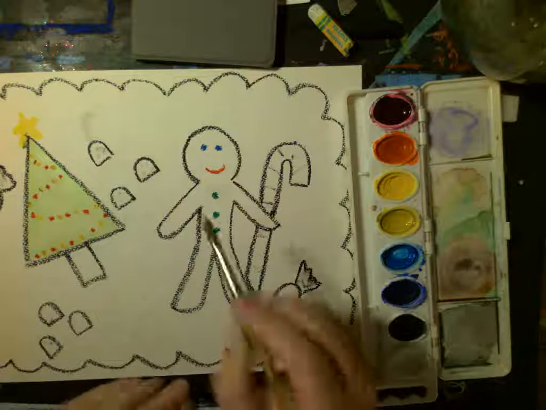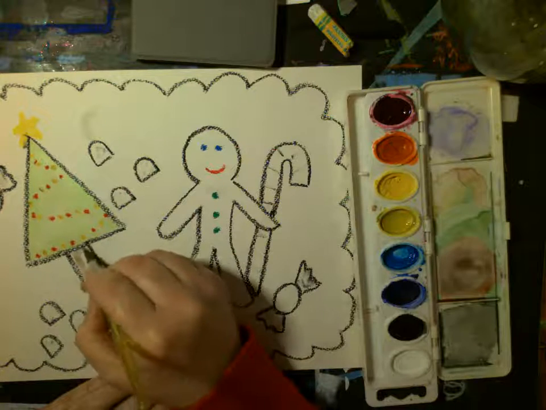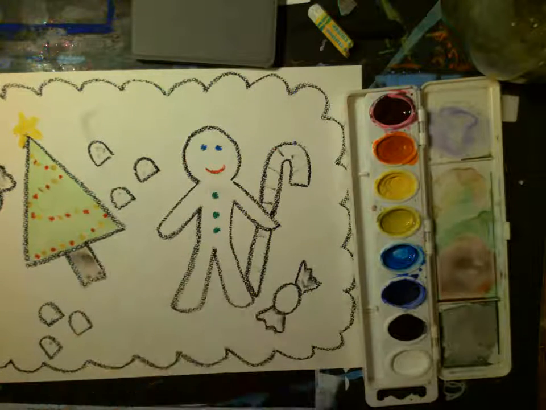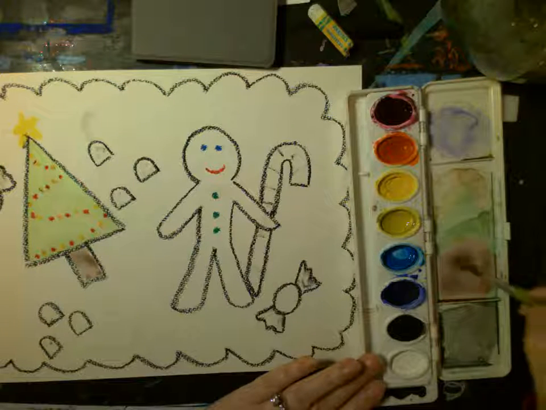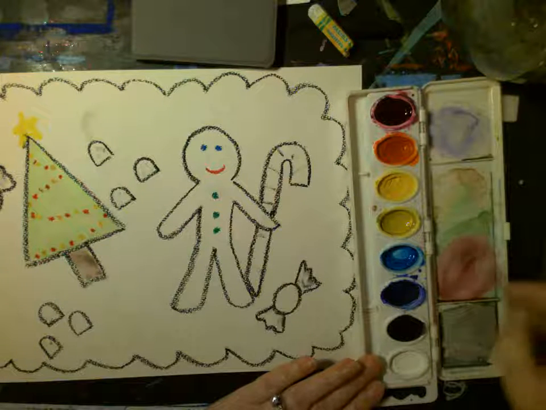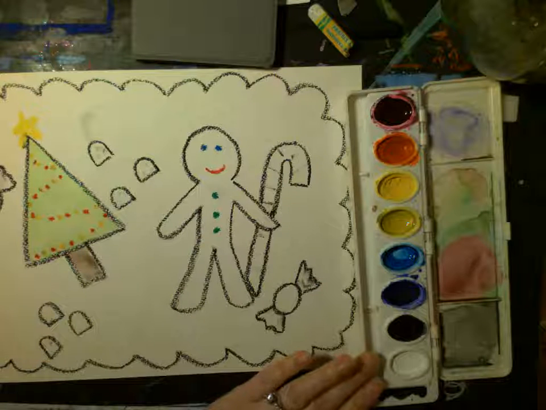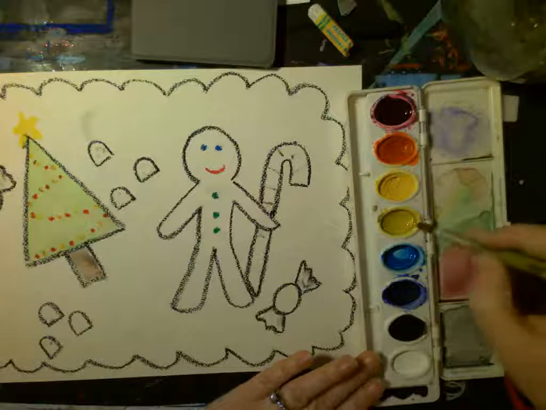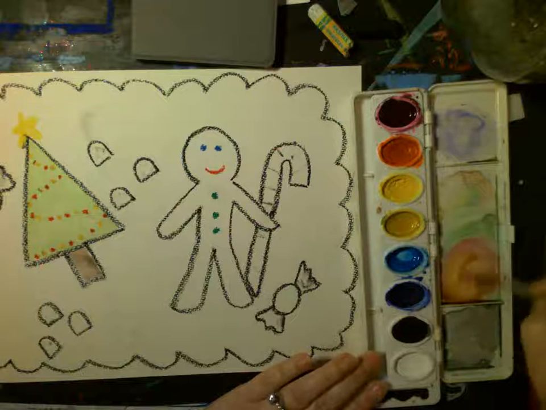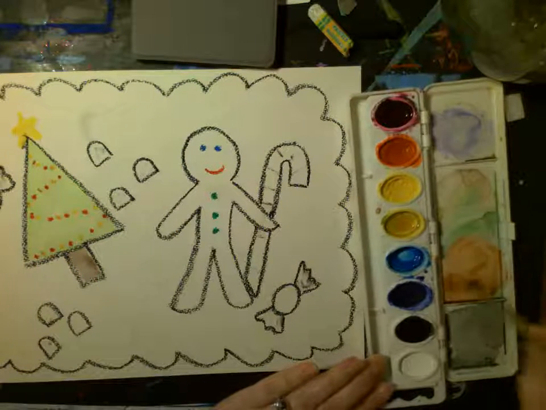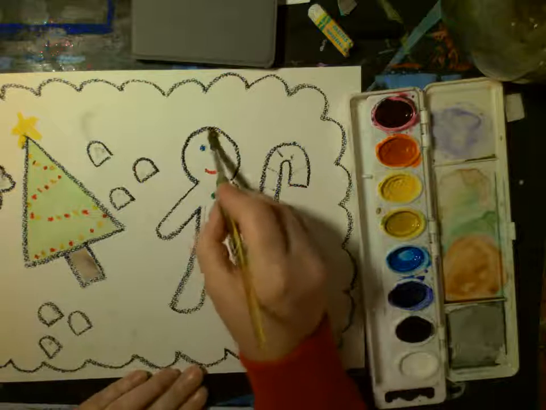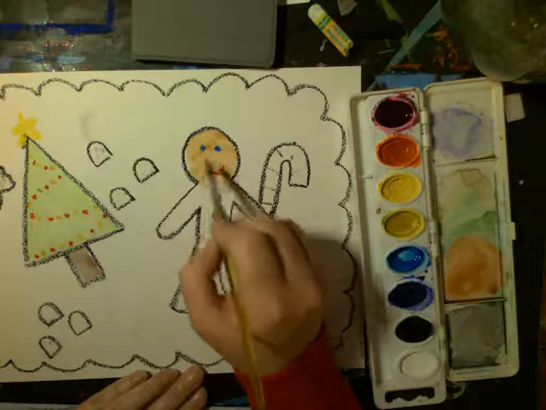That's okay. Let's see. It's kind of gray. Let's add a little more pink. Well, now it's purple. There's more yellow. There we go. That's more of a gingerbready color, huh? So I'm just going to color in my gingerbread man.